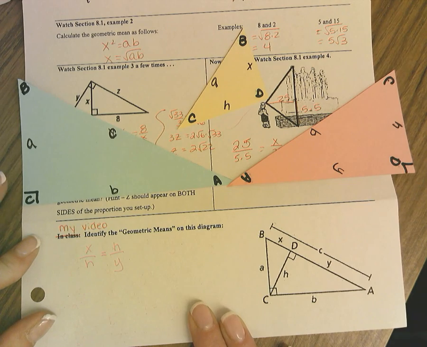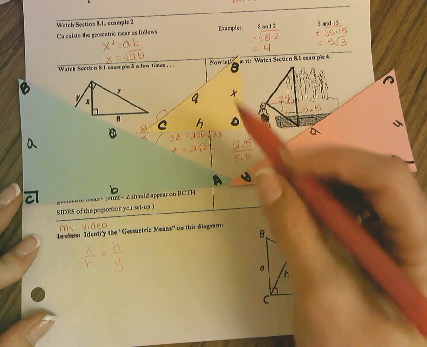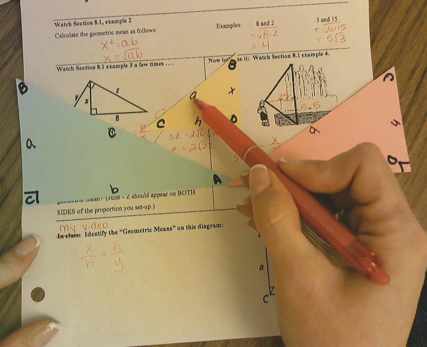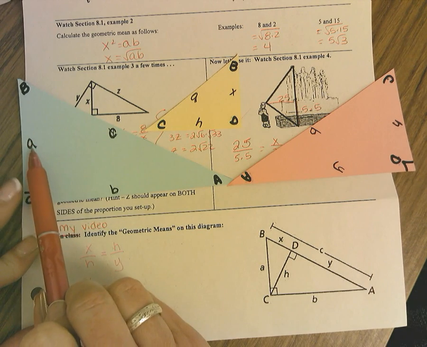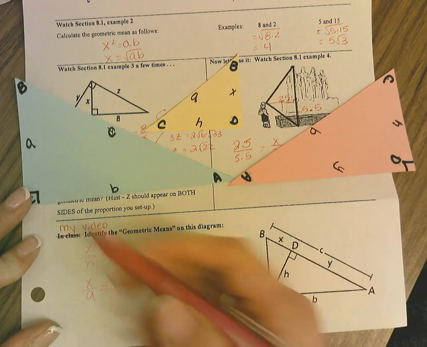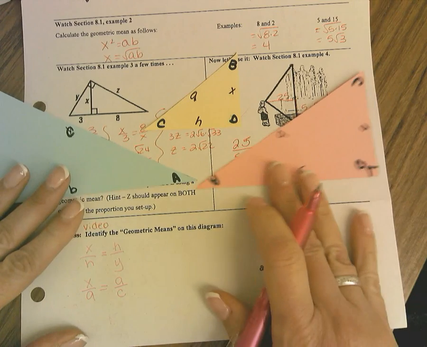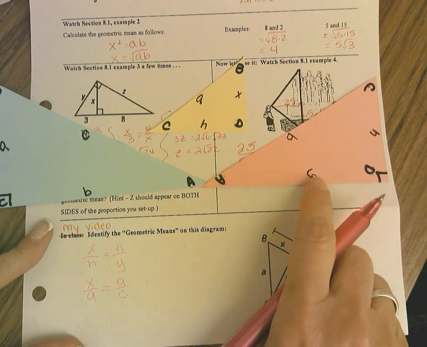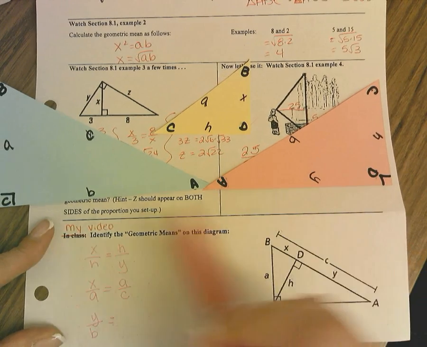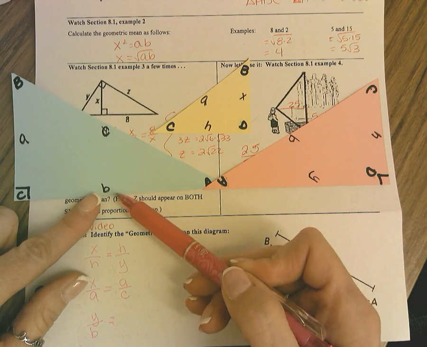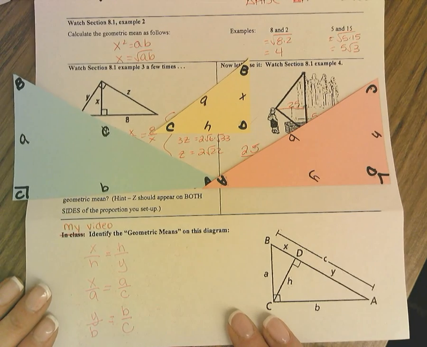I want to compare short legs to hypotenuses. For instance, if I do that with the yellow and the blue here, I have the short leg X over its hypotenuse A, that should be proportional to the short leg of the blue triangle over its hypotenuse, A over C. And finally, I want to do the same thing with the pink and blue triangle, looking at the longer leg, Y over its hypotenuse B. And I want to compare that to the longer leg of the blue triangle B over its hypotenuse C. And I'm going to show you why I set those up this way.